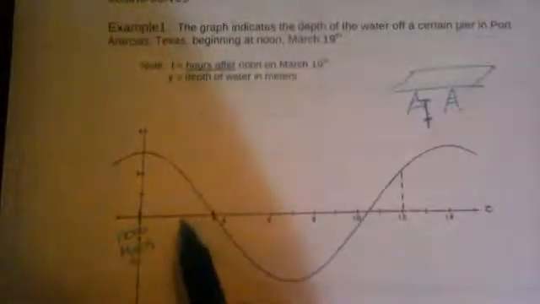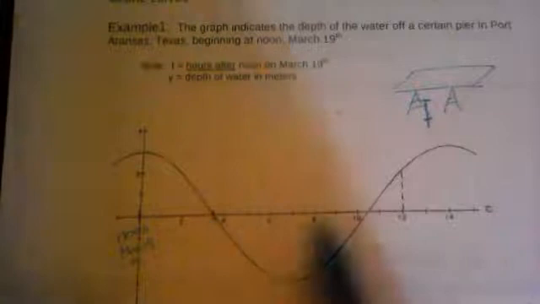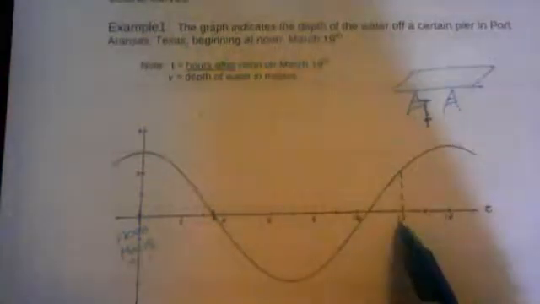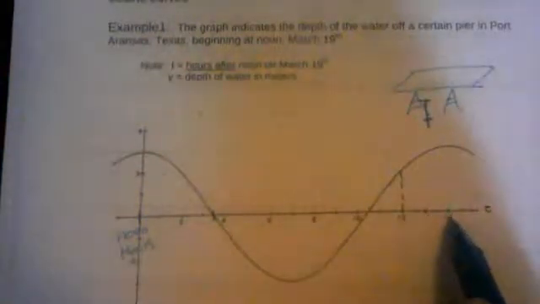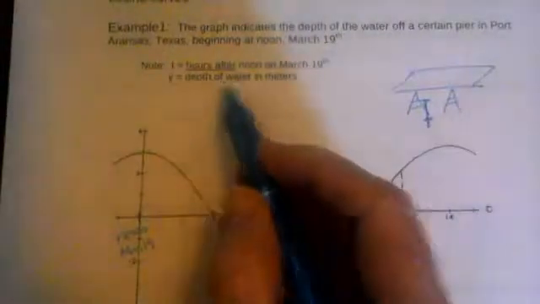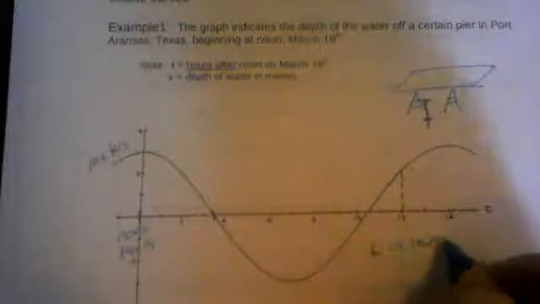So this is 1 hour afternoon. So 1 p.m., 2 p.m., 3, 4, 5, etc. This would be midnight. This would be 1 a.m., 2 a.m. And then Y represents the depth of the water in meters. So this is the height in meters, and out here is our time in hours.